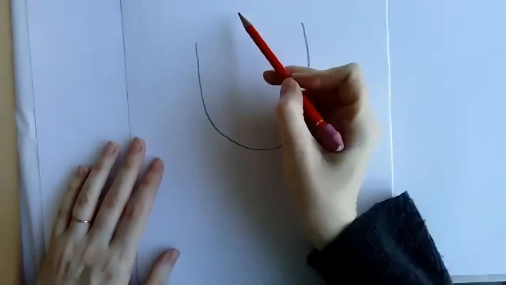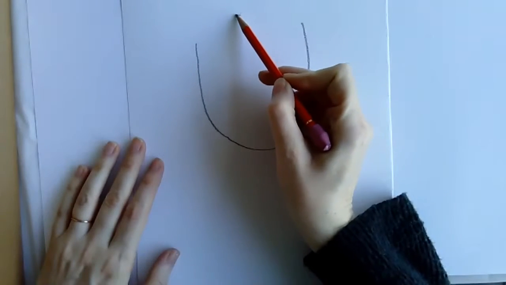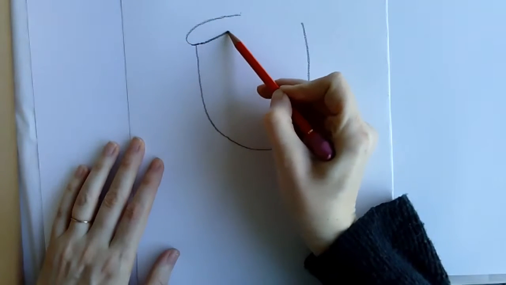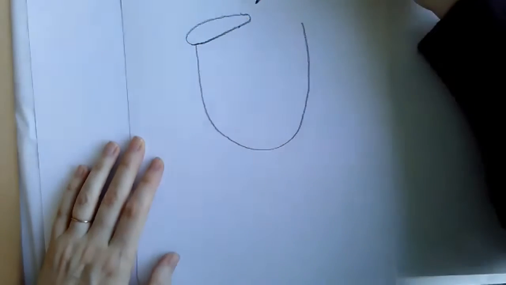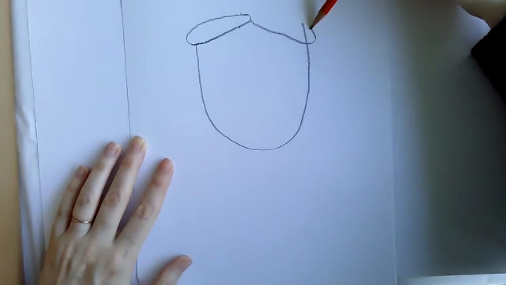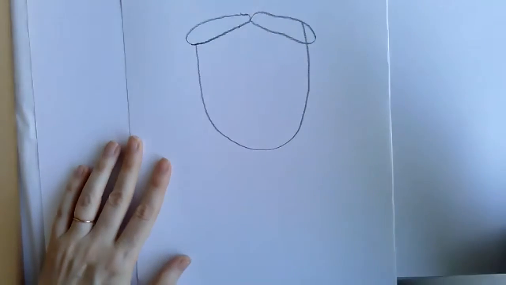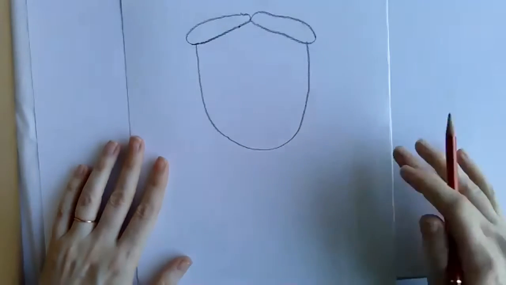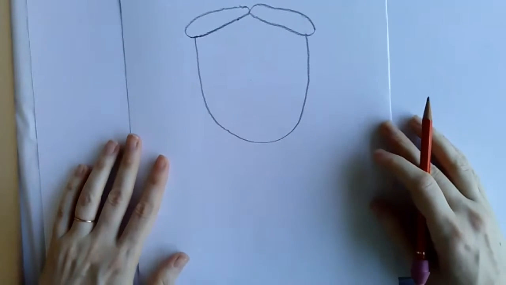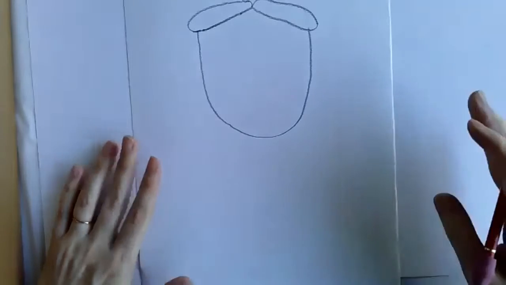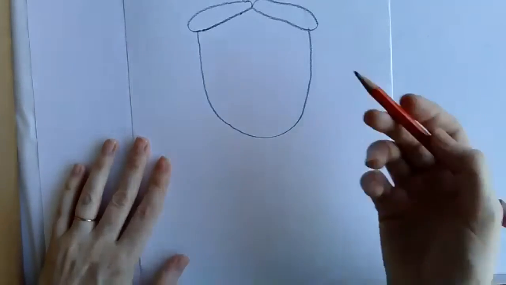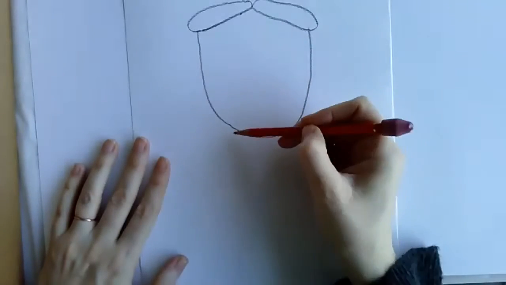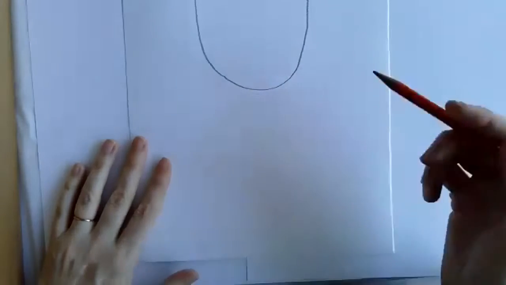Then I'm going to add in my dad's hair. These are really stylized portraits. I'm not looking to be exact, I'm not looking for realism. I'm just trying to capture a little bit of the essence of what my dad looked like.